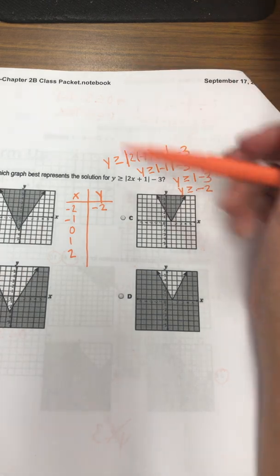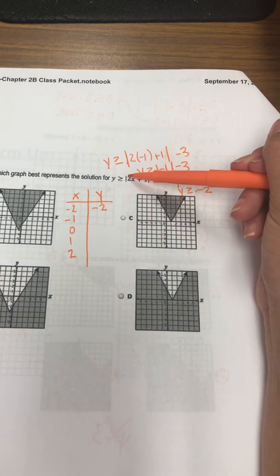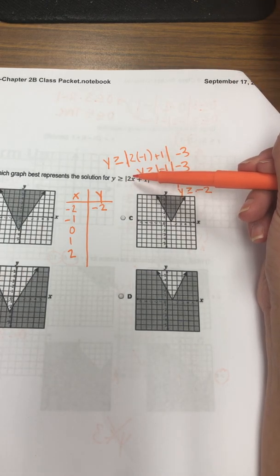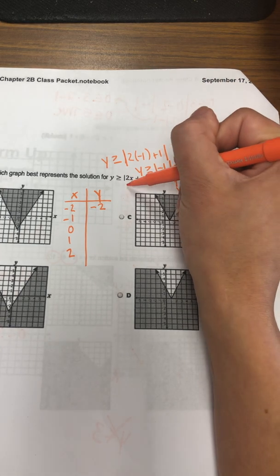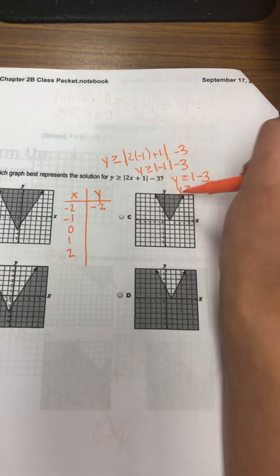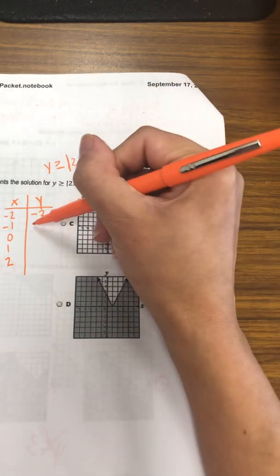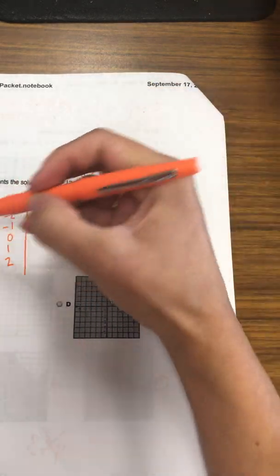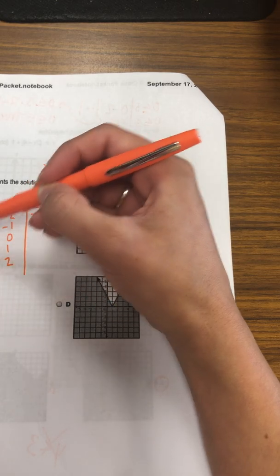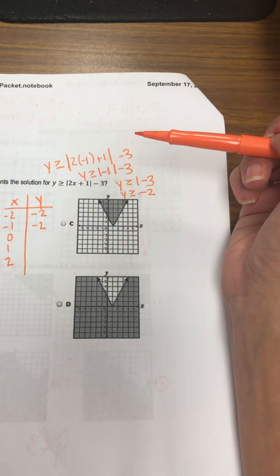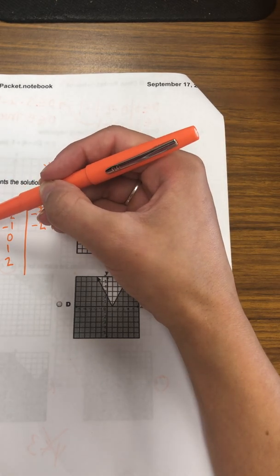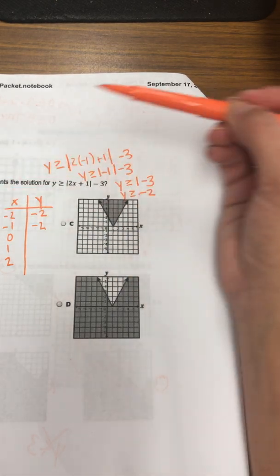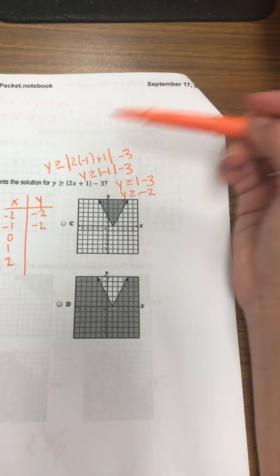Now if I plug in -1, 2 times -1 is -2, plus 1 is -1 again. So I should get the same answer here of -2. Let's see if this is on here. -2, down 2. Wait a minute. This one is. Give me a second. Oh.